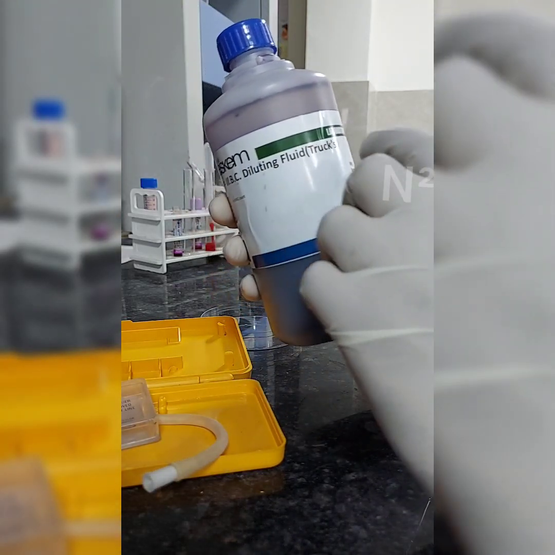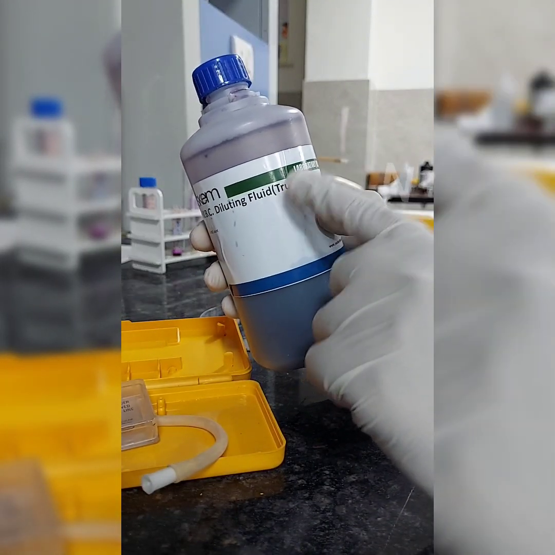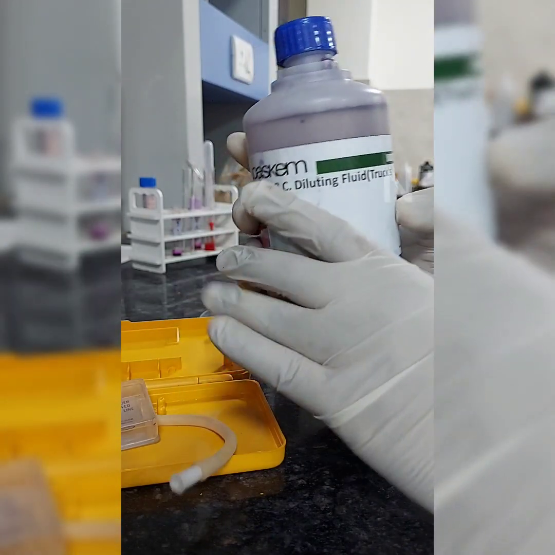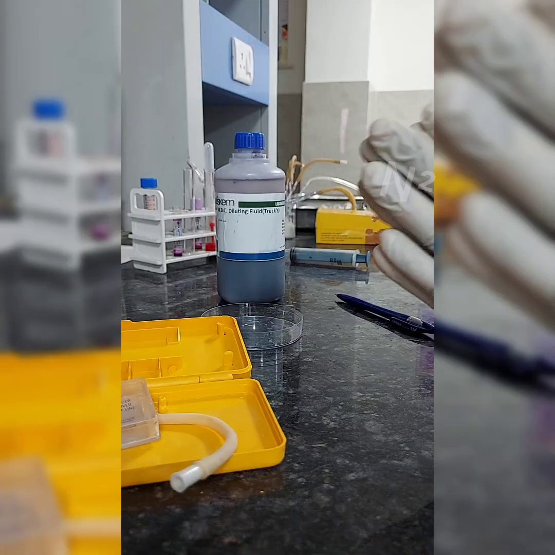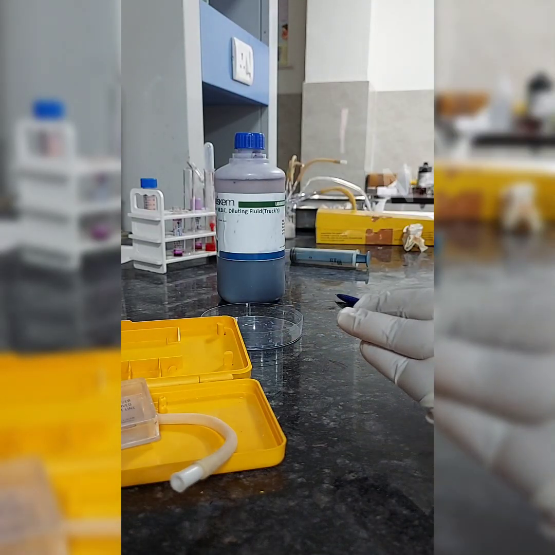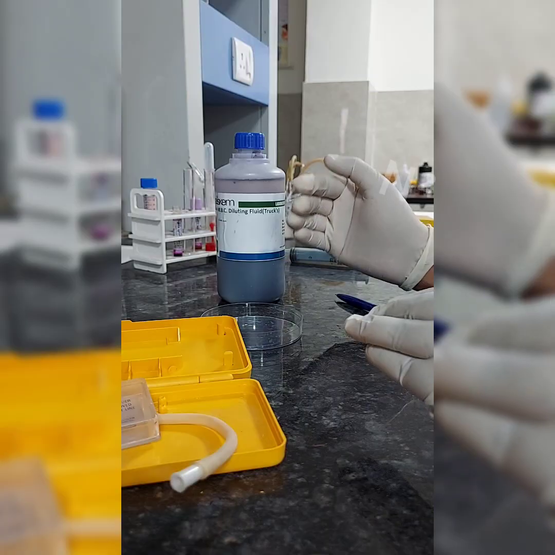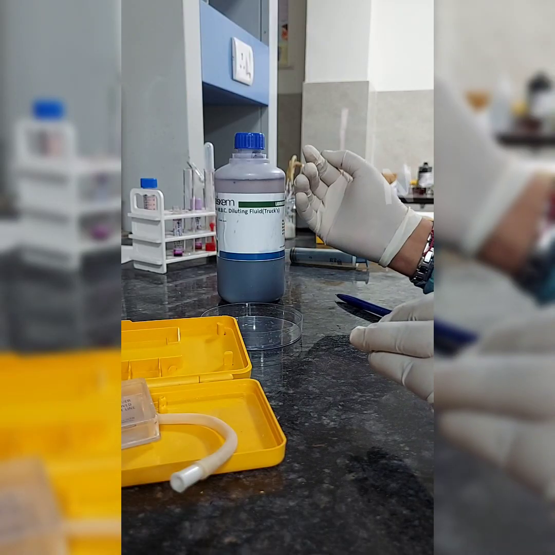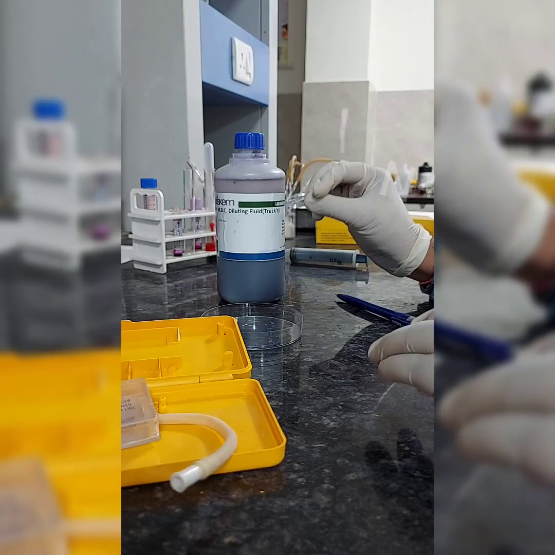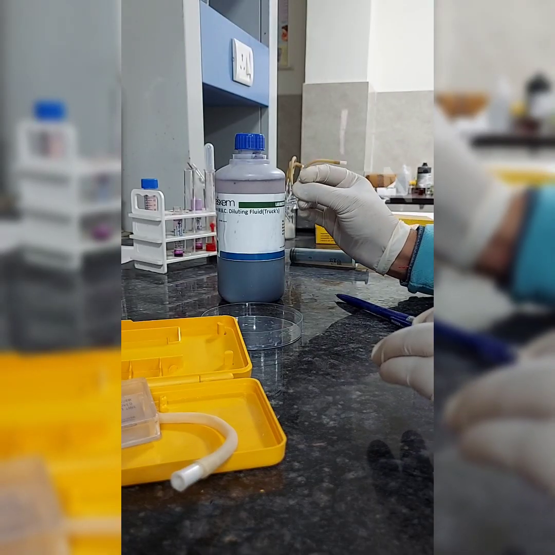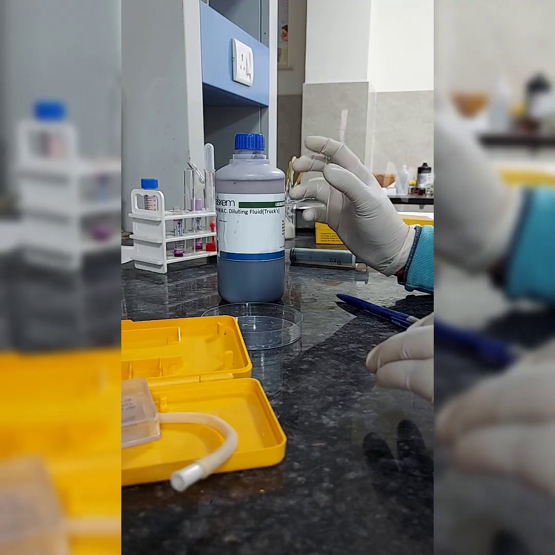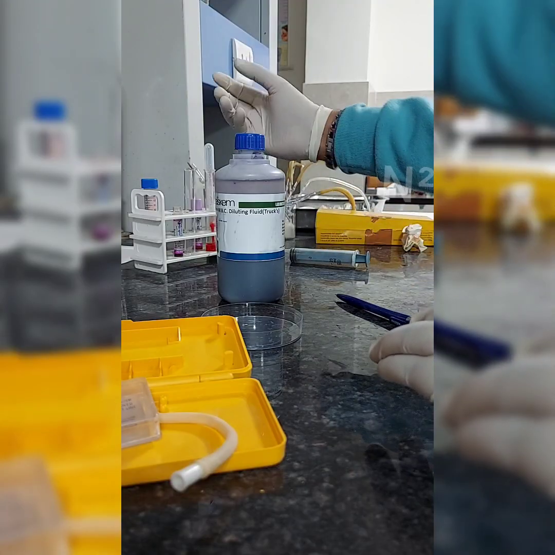That is called a Turk fluid, not a truck fluid but a Turk fluid, T-U-R-K. The spelling is a mistake in their labeling. The composition of this Turk fluid is gentian violet, glacial acetic acid, and distilled water. Gentian violet gives the stain to the nucleus of the WBCs. The term glacial means pure, so glacial acetic acid is the pure form of acetic acid.